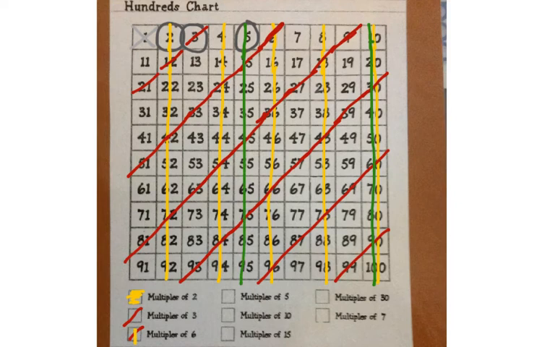We notice that we have some that have both a green and a red line. Some have both a green and a yellow line. And some have both a green, yellow, and a red line. So that tells us some connections that we have. So now we're going to make sure that we have in our key that we put that vertical green line for multiples of 5. Then we need to look for patterns.